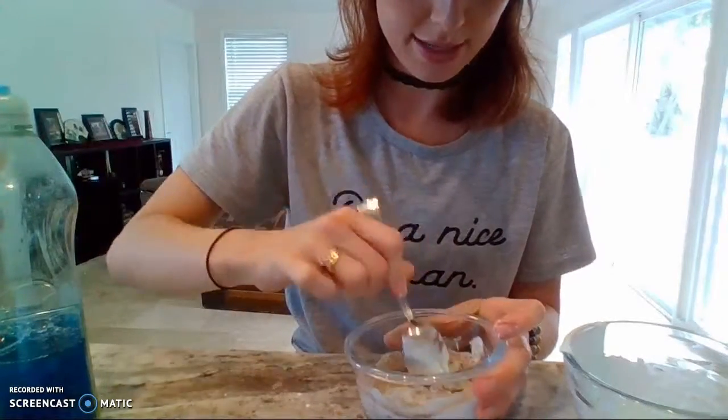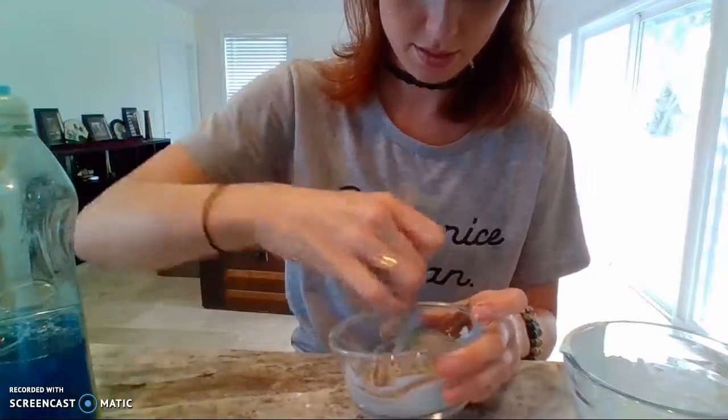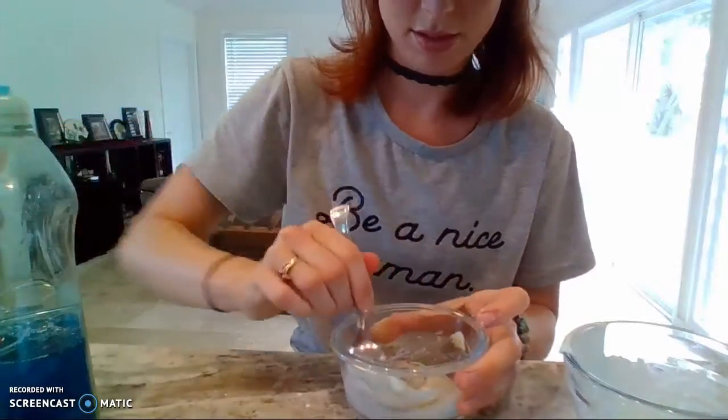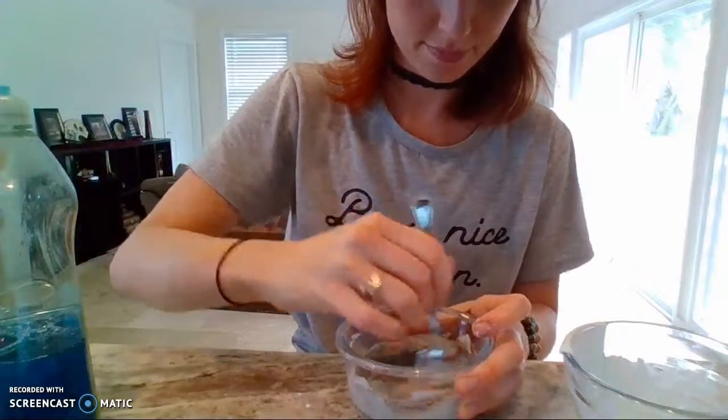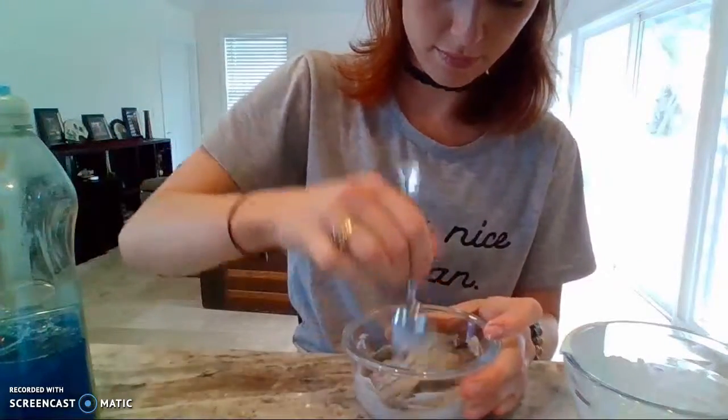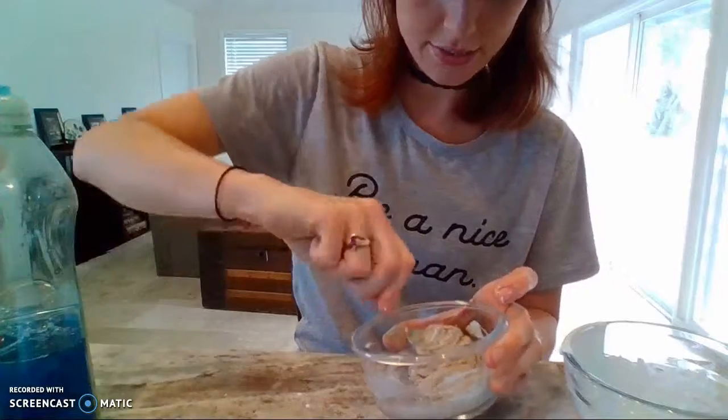Hope I didn't add too much sand. It's working, it's doing its thing.